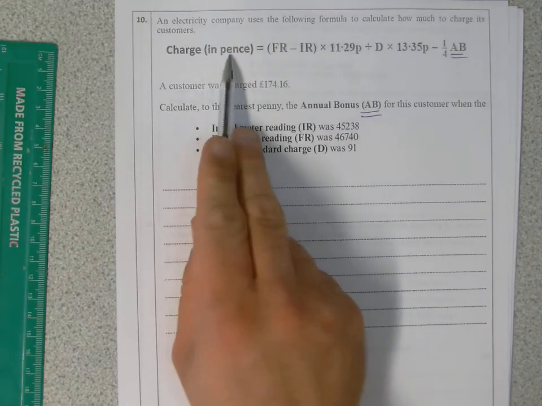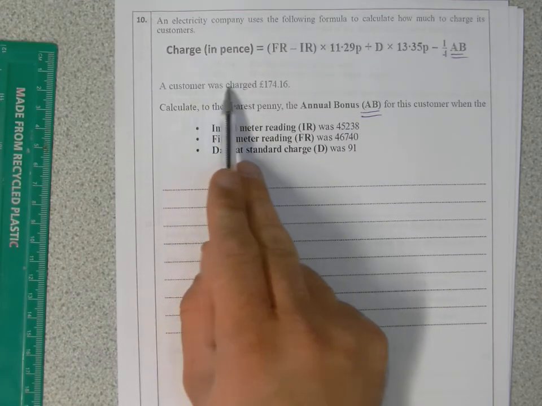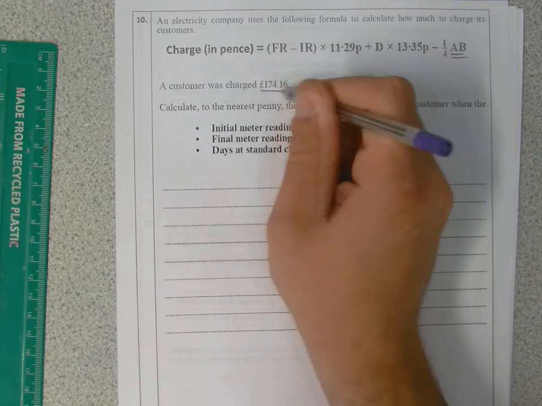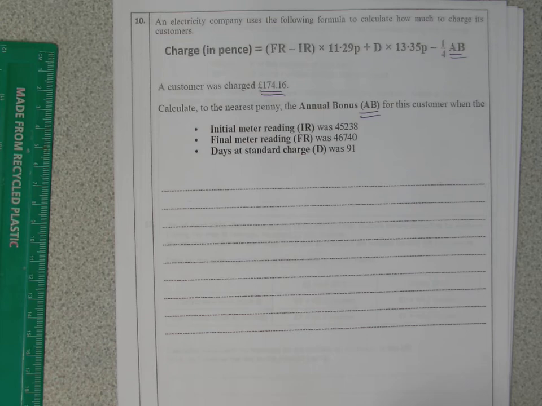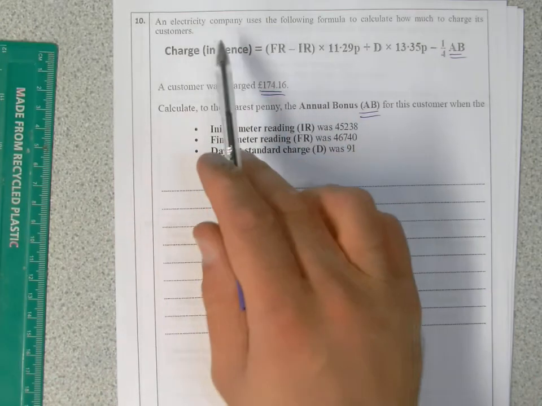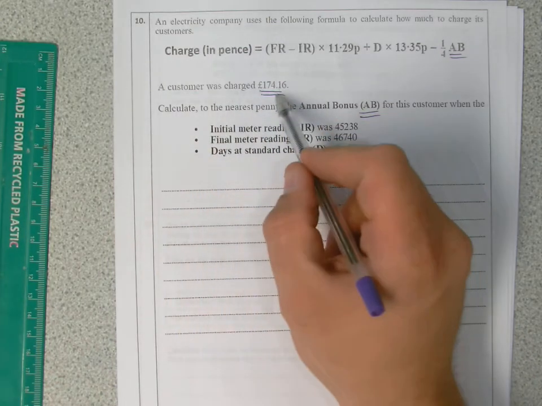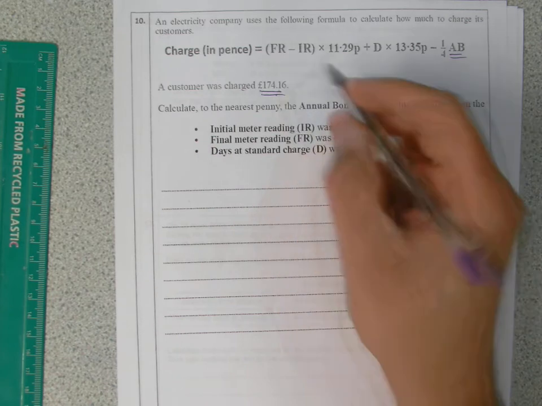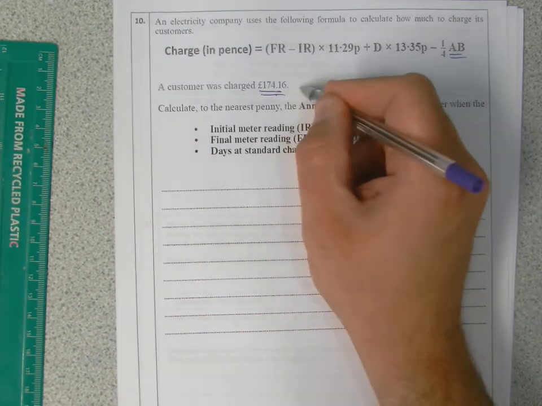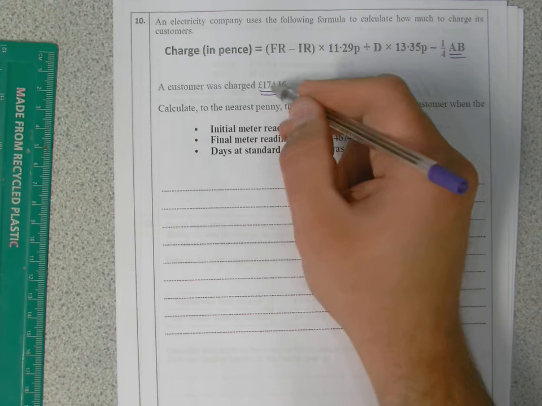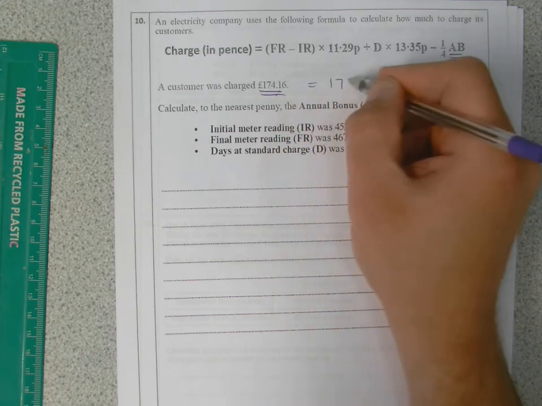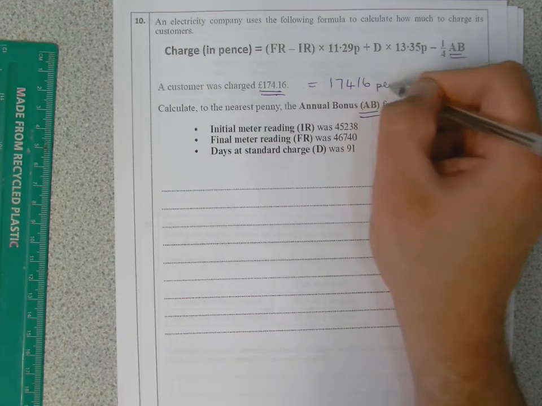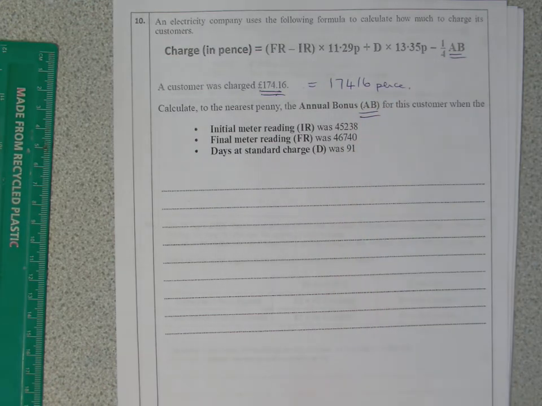Charge in pence. Well, what have they told us to charge here? They put the charge there in pounds, haven't they? So before we start substituting values into the formula, we need to change this into pence, okay? So to change that to pence, you just times it by 100. Use your calculator, okay? So times it by 100. Of course, that would equal 17416 pence. Okay, they want you to use pence in this case.